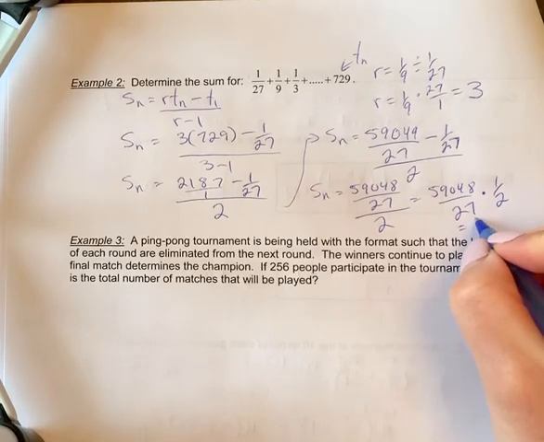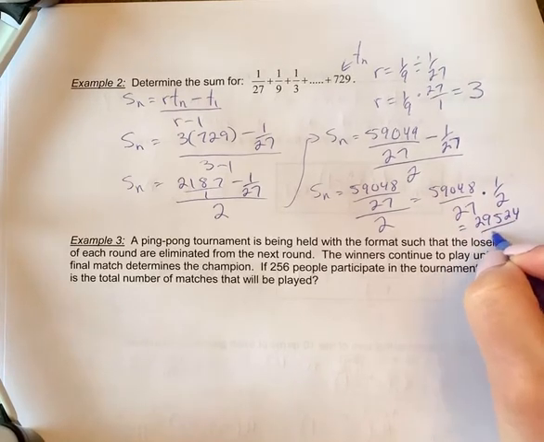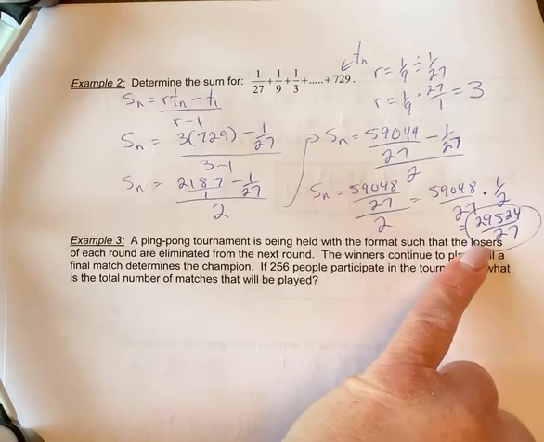So my exact answer is 29,524 over 27. And again, this would be called an exact value. If you want the approximate value, you would write this as a decimal using your calculator to find that value.